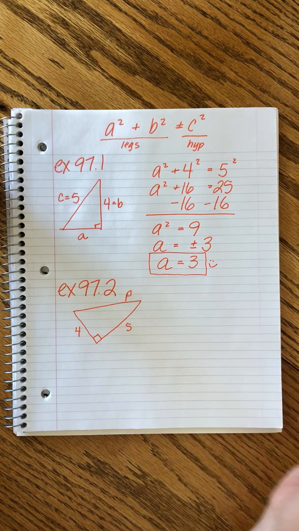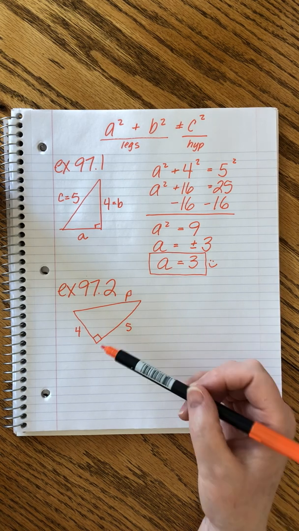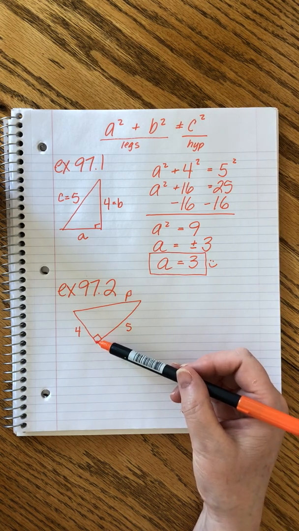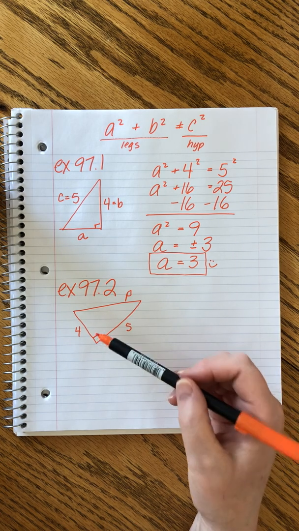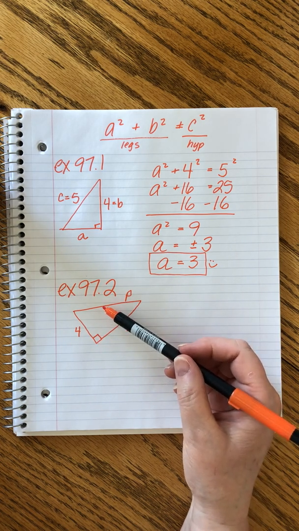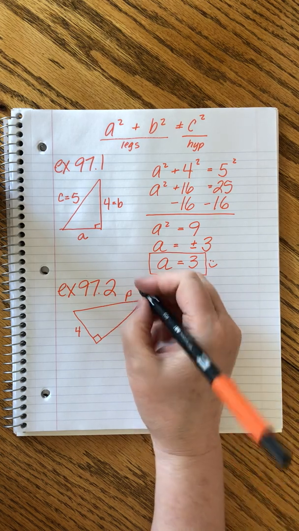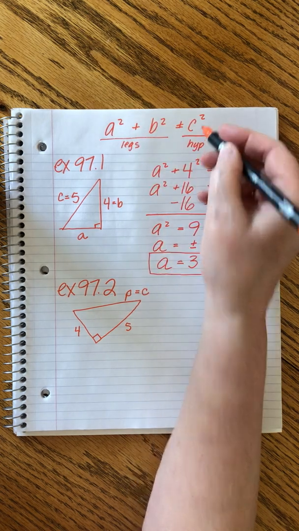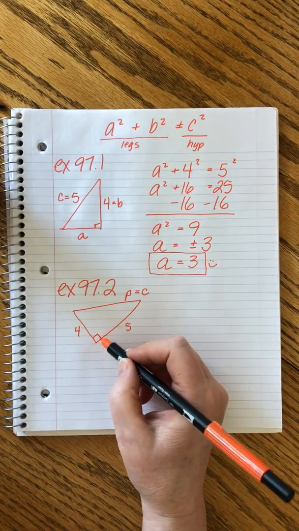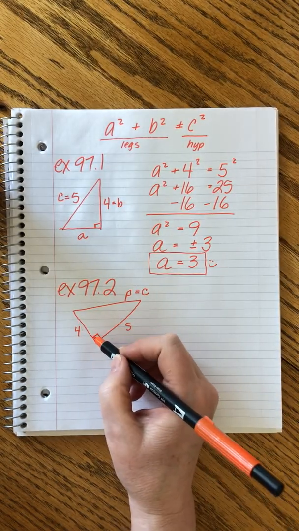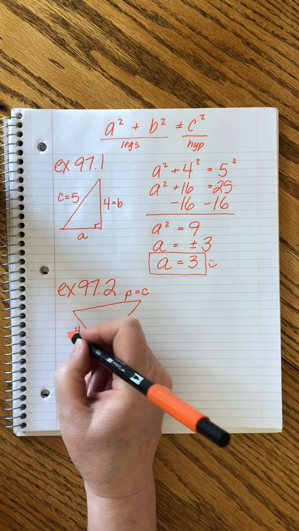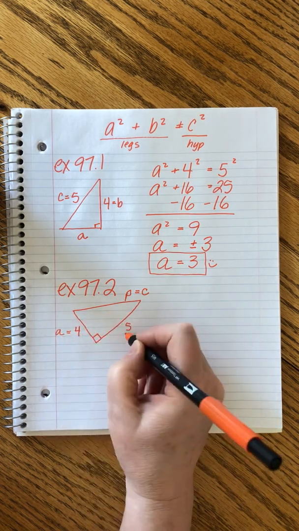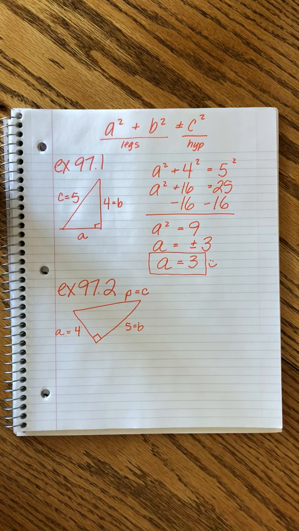Okay, that makes sense. Now, we just have to orient ourselves, and I've already given you the rules that will allow you to orient yourself. Find the right triangle symbol. The side opposite is the hypotenuse. So we're going to call P C. That tells us where to put it in our equation. The two sides coming out from the right angle marker are A and B. So label those accordingly. And now we're ready to go.